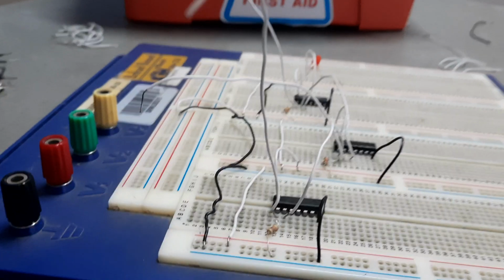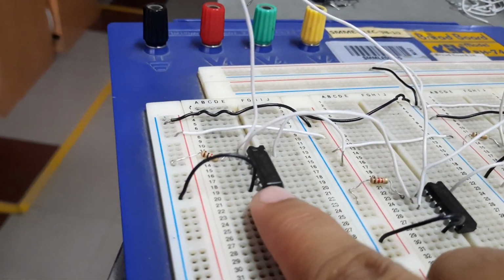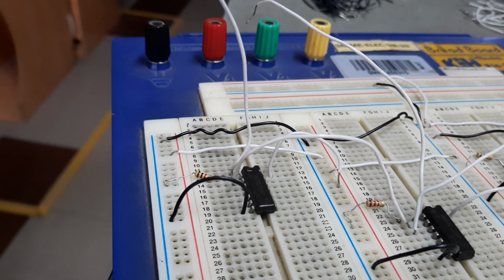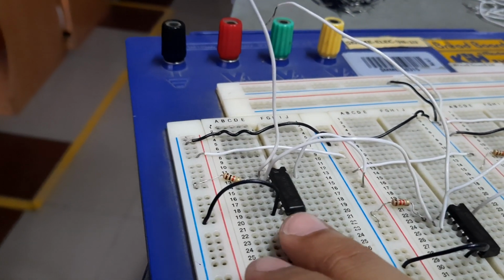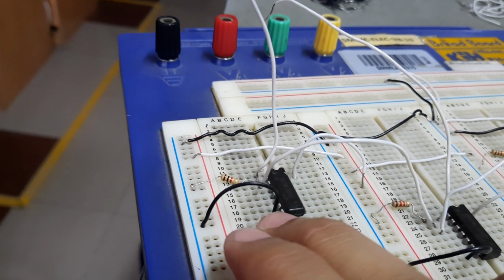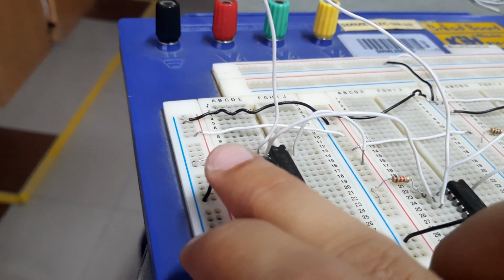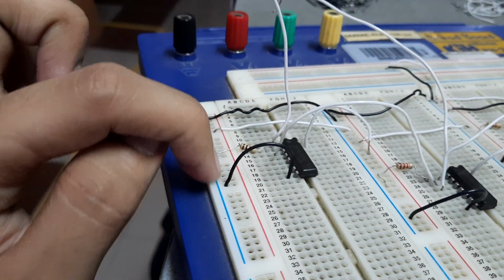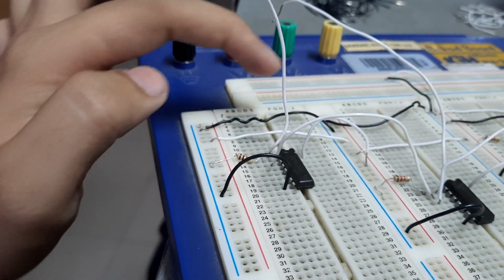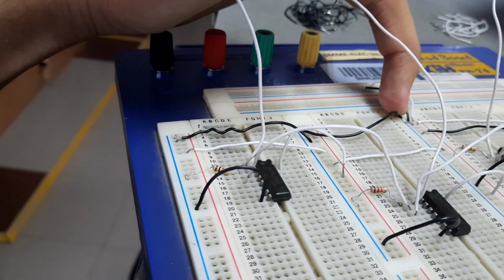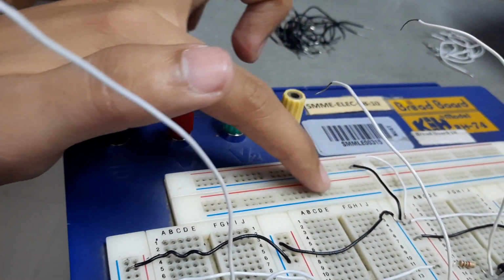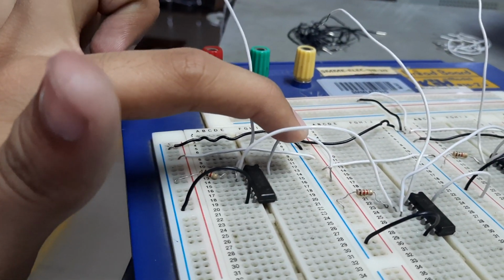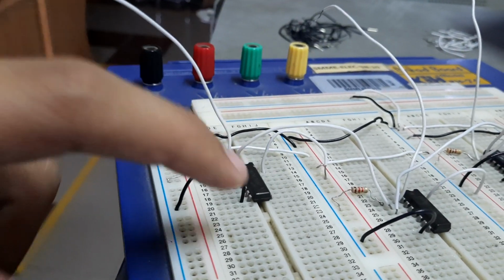For example, this is a gate IC. As you know, a gate IC requires power to work. The seventh pin should be connected to the ground. With the help of this wire, I have connected it to the ground, because I have connected all these blue strips with the ground, and this strip too. And to give it 5 volts, I have connected this pin through this wire to 5 volt.